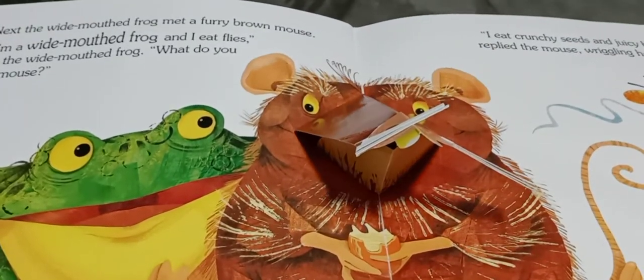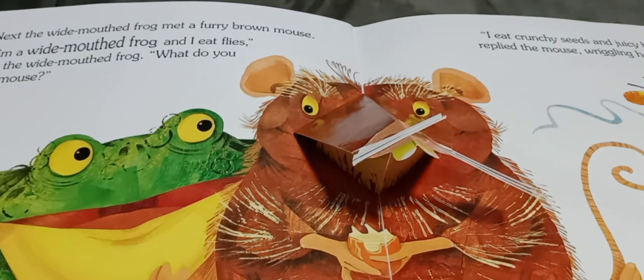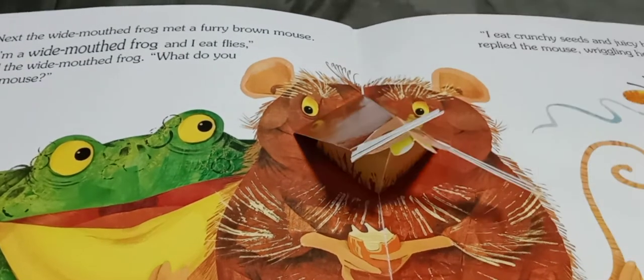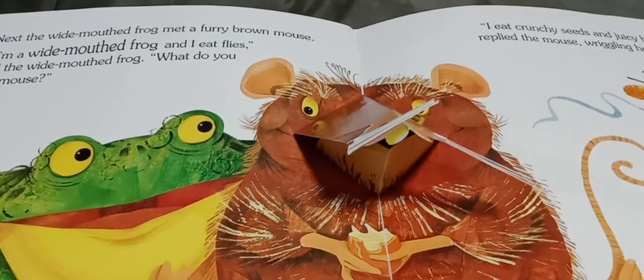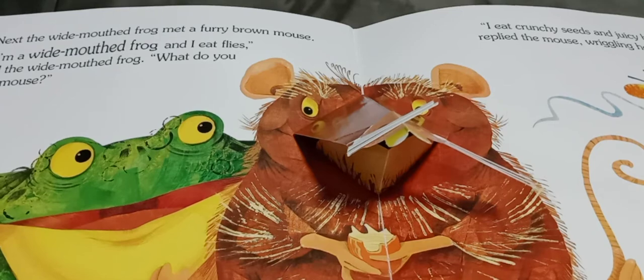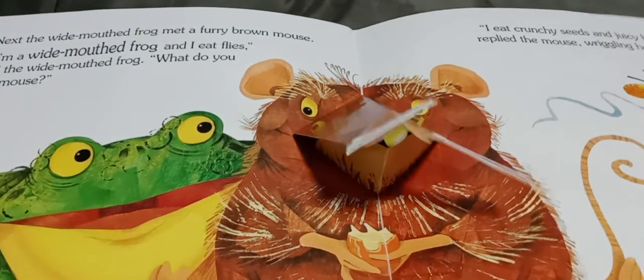Next, the wide-mouthed frog met a furry brown mouse. "I am a wide-mouthed frog and I eat flies." "What do you eat, mouse?" "I eat crunchy seeds and juicy berries," replied the mouse, wriggling his whiskers. Uh-oh.